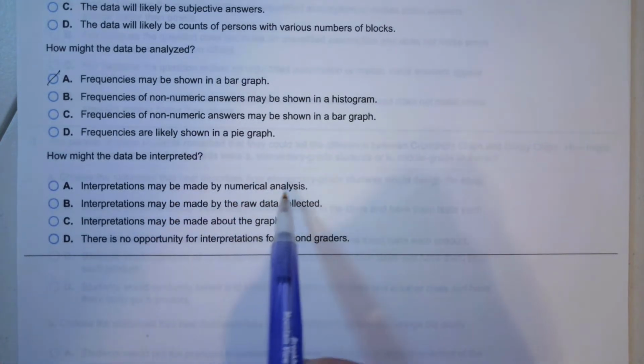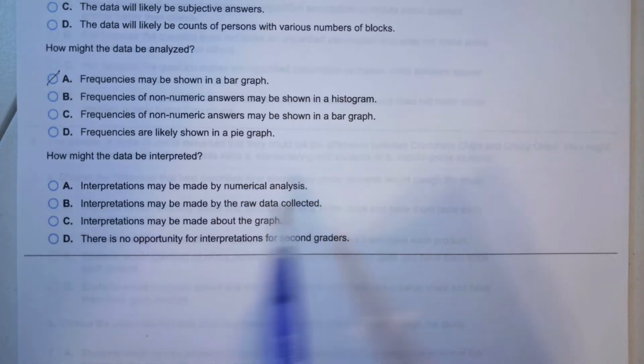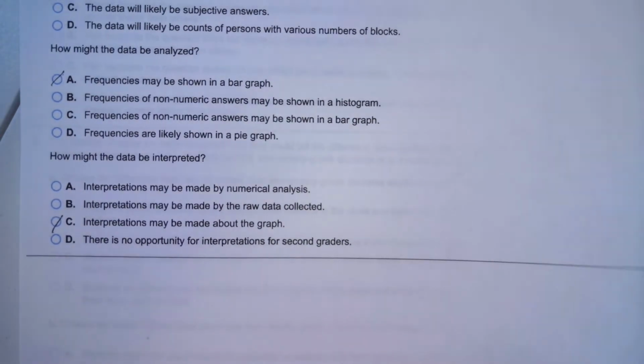How might the data be interpreted? Interpretations may be made by numerical analysis. Yeah, because we're dealing with numbers of houses. Interpretations may be made by the raw data collected. Kind of. Interpretations may be made about the graph. Okay. Now we have two good possible ones. There is no opportunity for interpretation for second graders. That's wrong. Numbers really don't tell us much. When we put them on a graph, that tells us a lot more. So it's C.